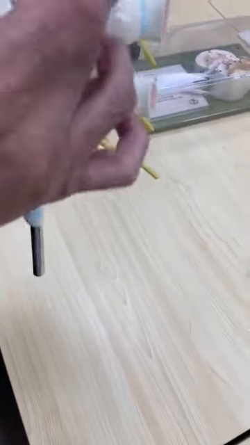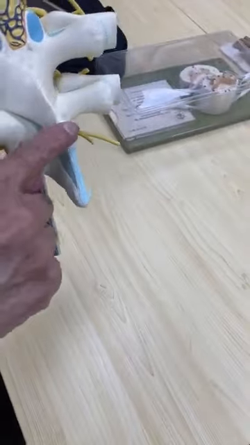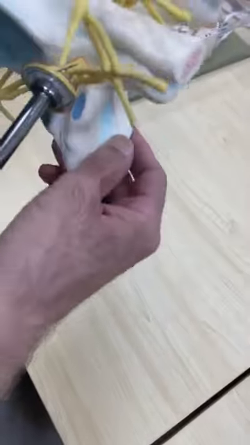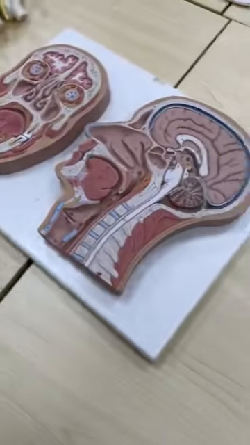Body, intervertebral disc, transverse process, spine. Here is the anterior longitudinal ligament, and inside, the posterior longitudinal ligament. This is just to show you the start.